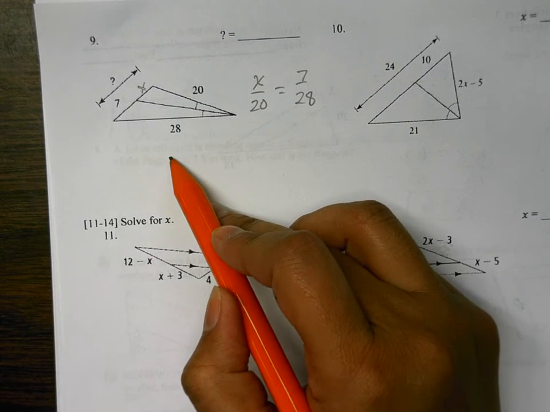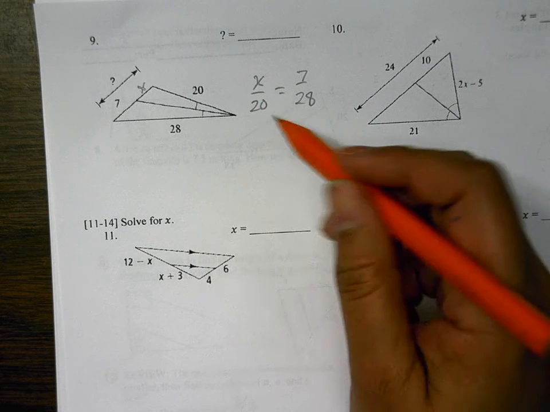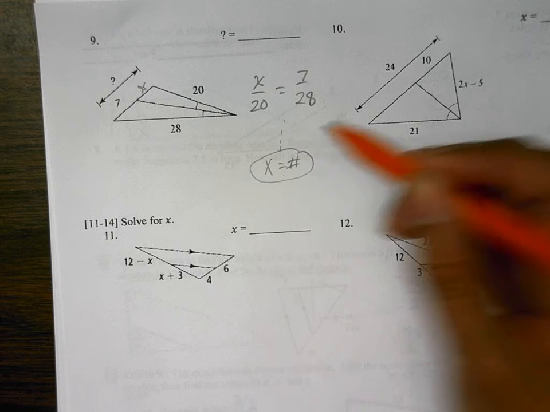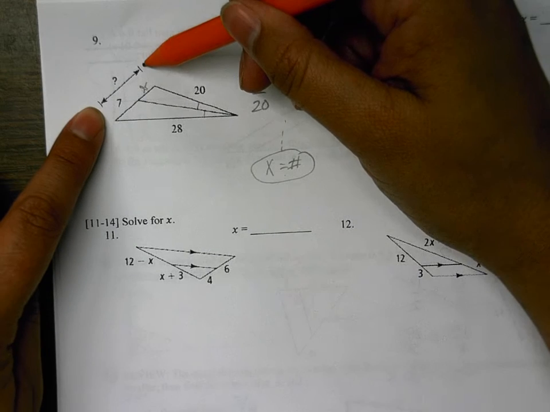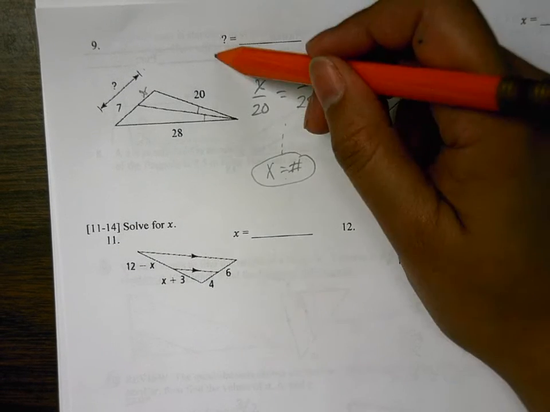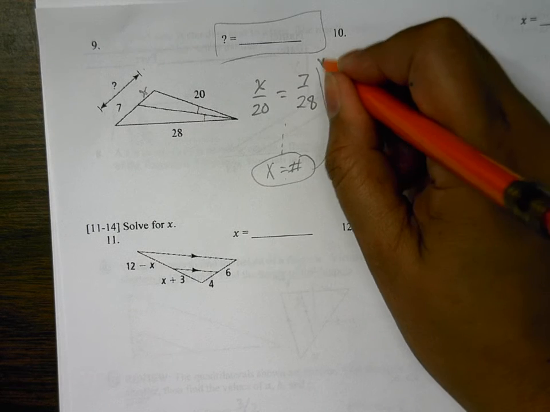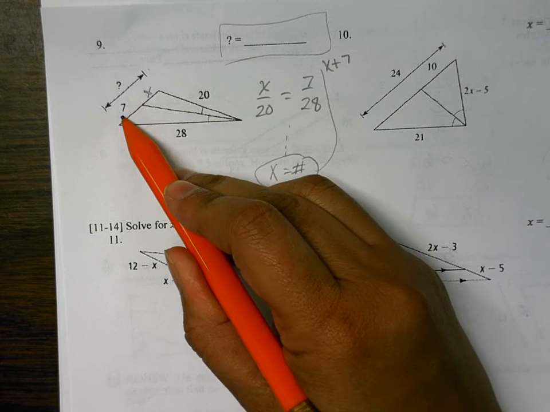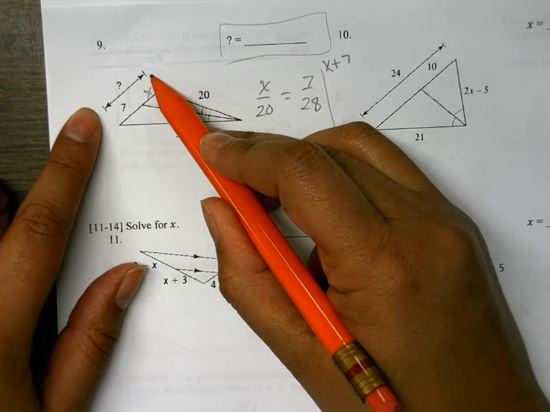What I'm trying to get across, guys, at the end, listen, once you find X, is that your final answer? No, because they're asking you for this whole length. What are you going to do with your answer to find the real answer? Add X instead. Good job. You're going to add X plus the 7. Whatever you get for X plus the 7 they gave you is going to equal the question mark. Does that make sense? Yes?